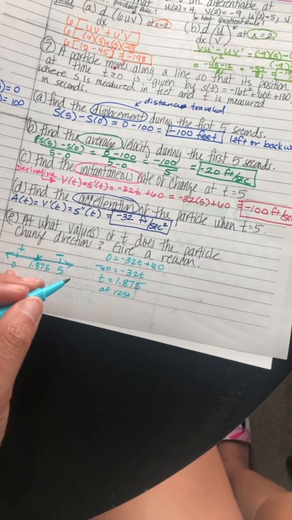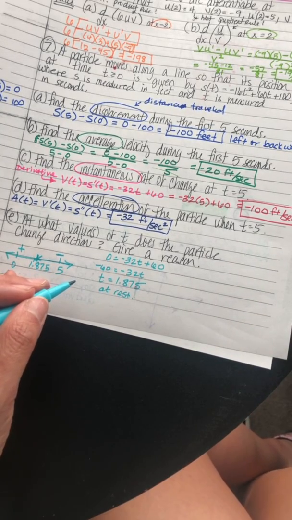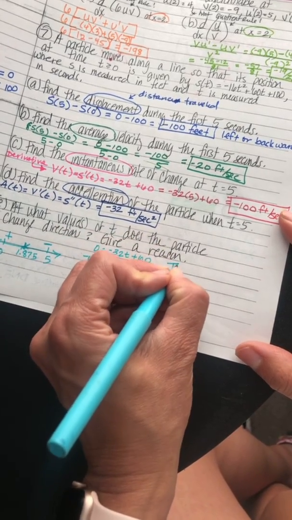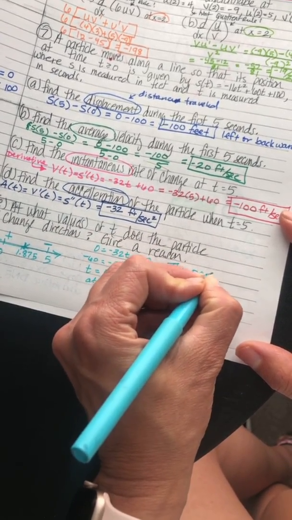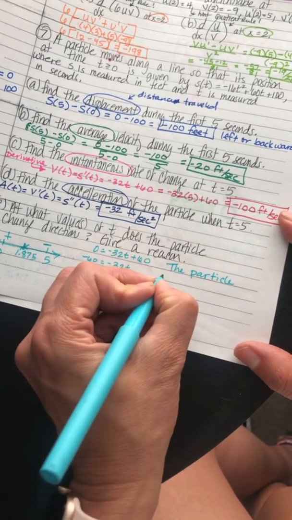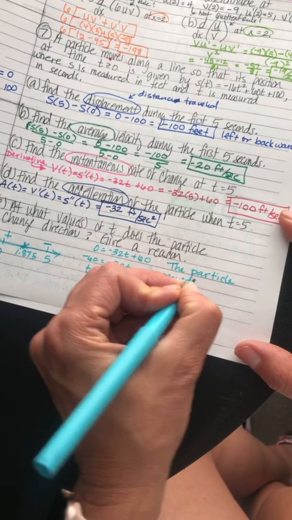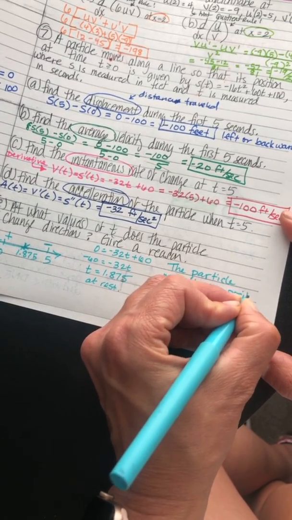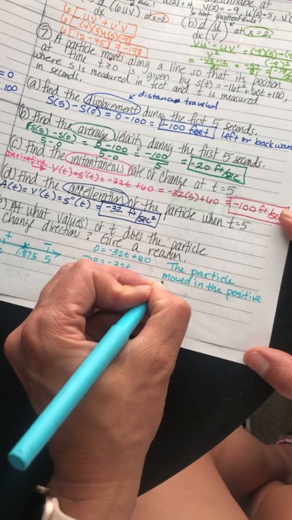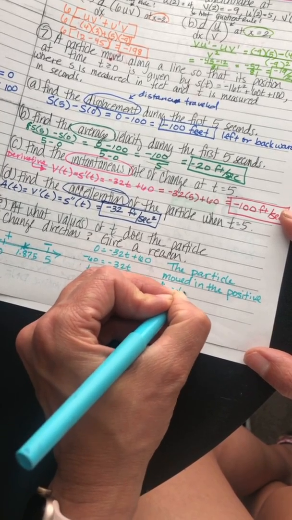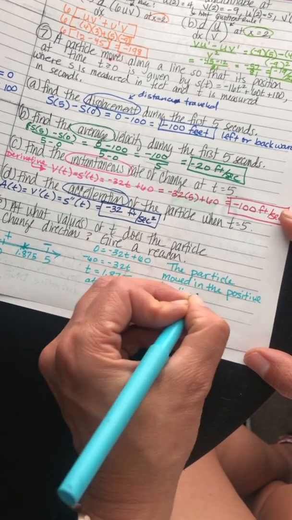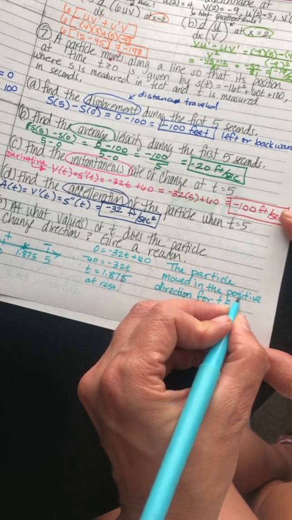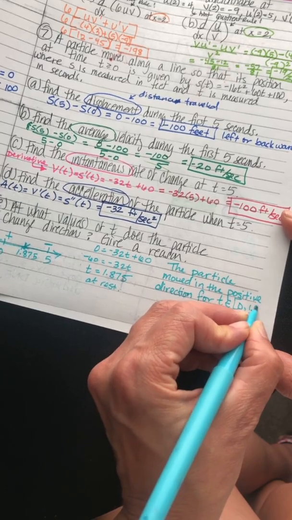Okay, so what was it asking? At what value of t does the particle change directions? Oh, just when does it change directions? Okay. So we could say the particle moved in the positive direction for t in the set from 0 to 1.875.